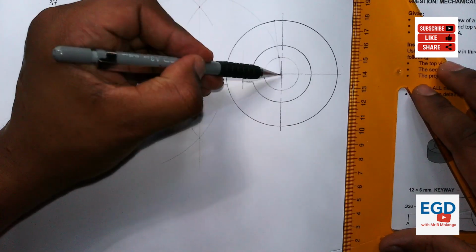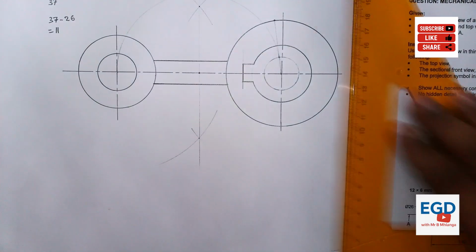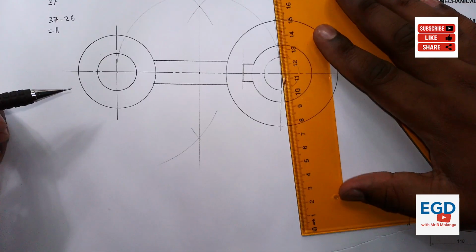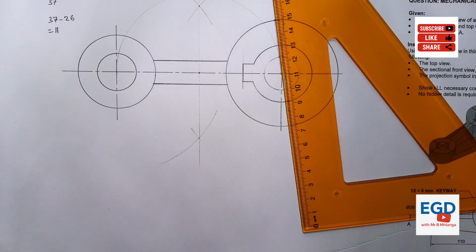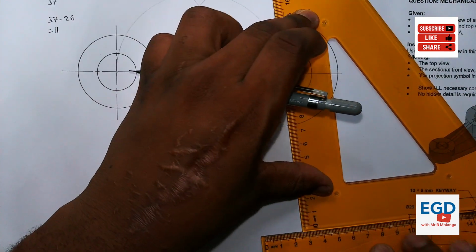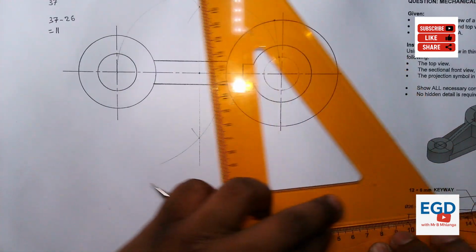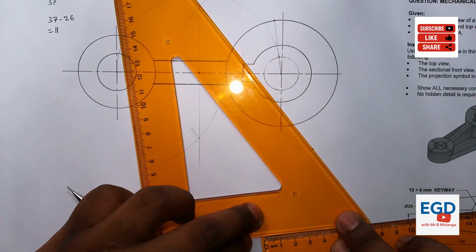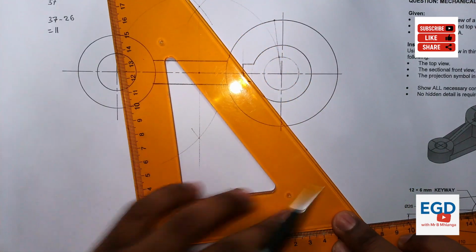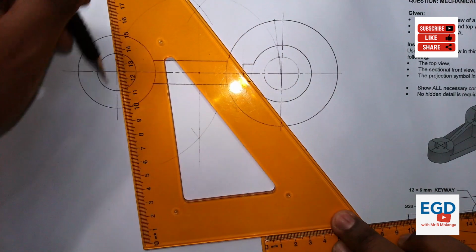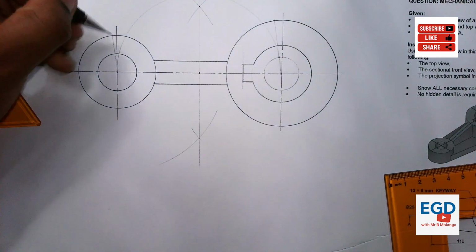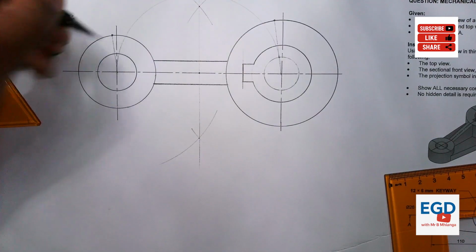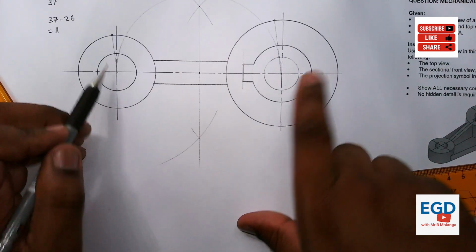So I'll just move this line to this section here. So I'll align my set square with that line, and then take my other set square and slide it to the center of the circle. So I'll just draw a light construction line like that. Okay, so it means I have a point there. So that's where I'll have to draw the tangent line.